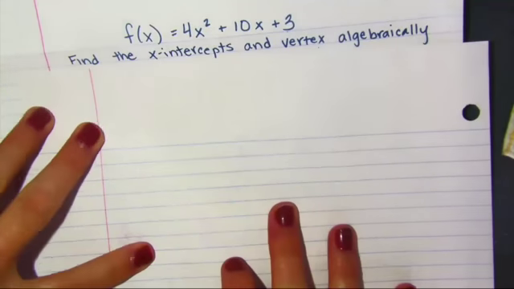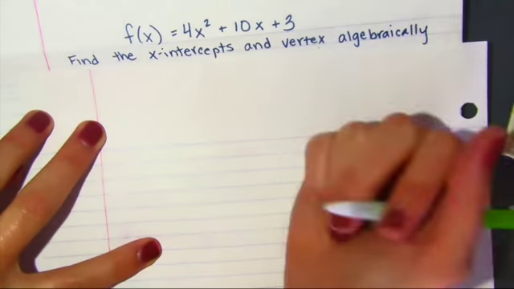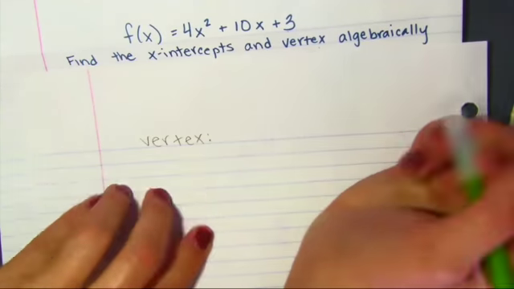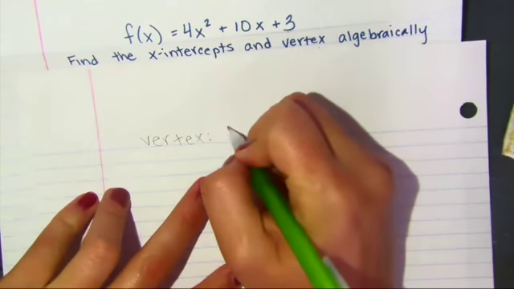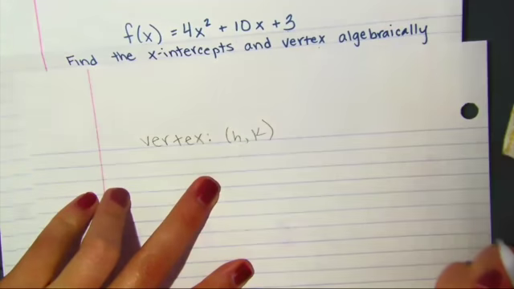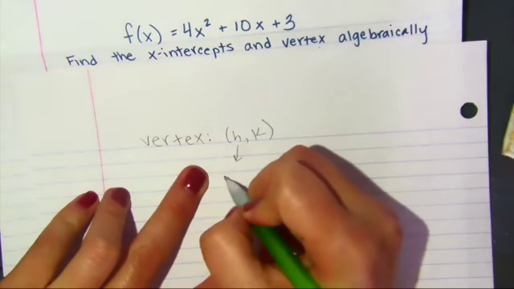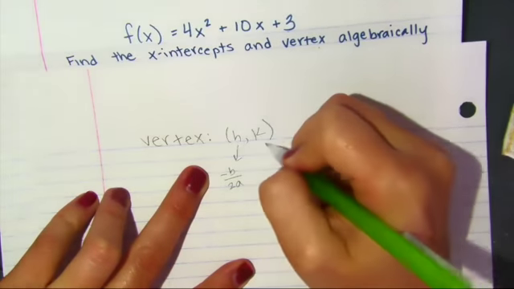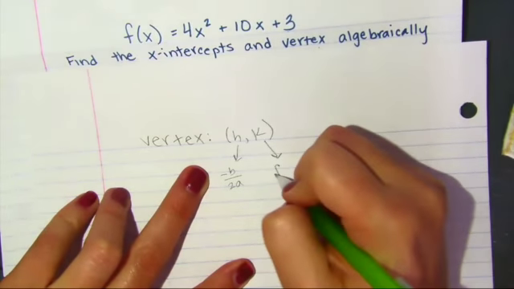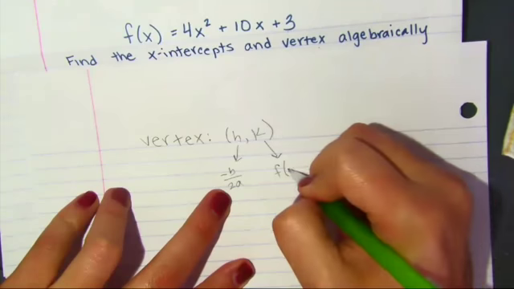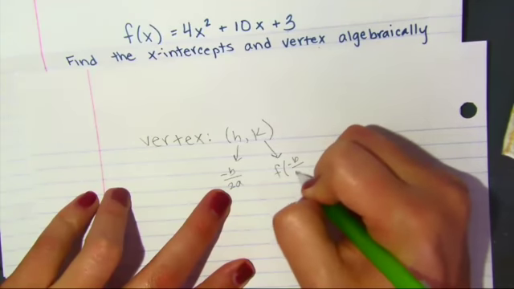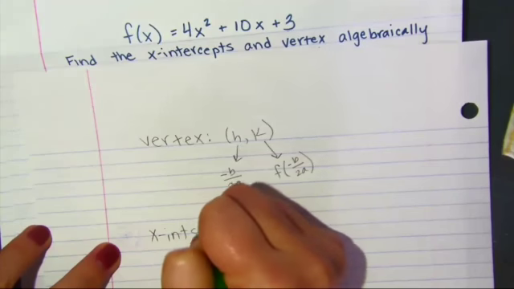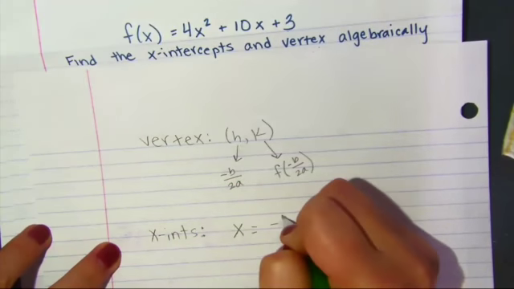And now using this quadratic formula and vertex idea, remember vertex, you can find the x or the h. This would be negative b over 2a. To find the k, I want you to plug in that x value you got into the equation f of x, and then to find the x-intercepts, you're going to use the quadratic formula.